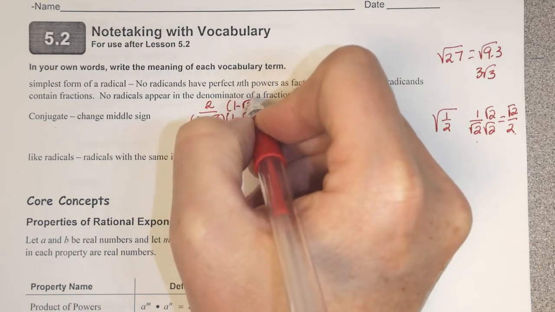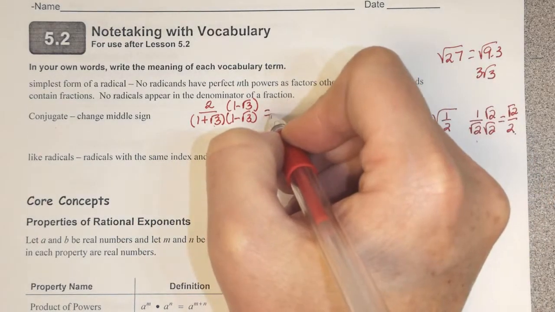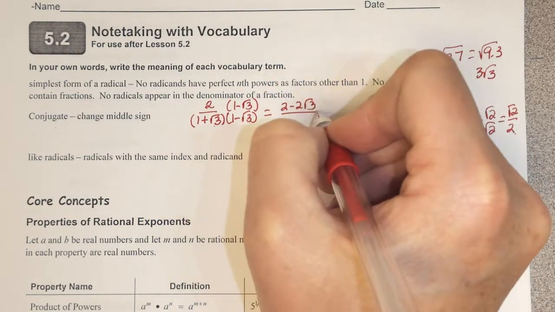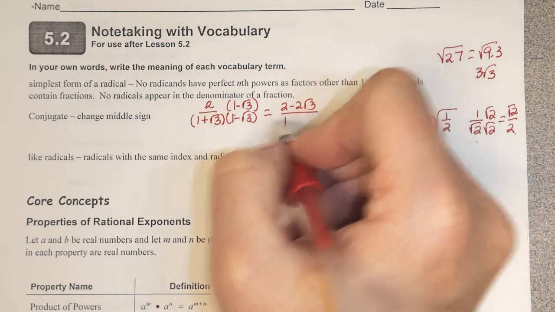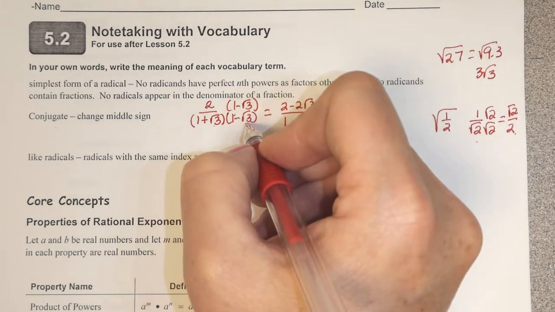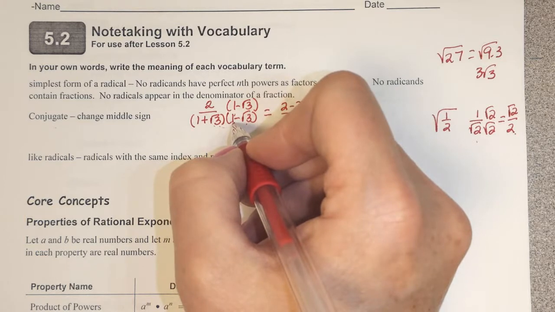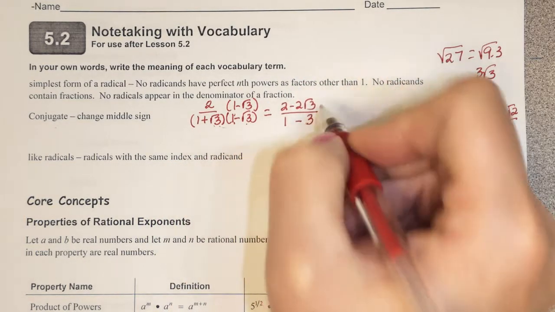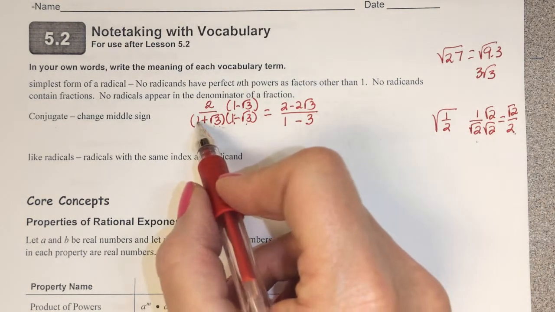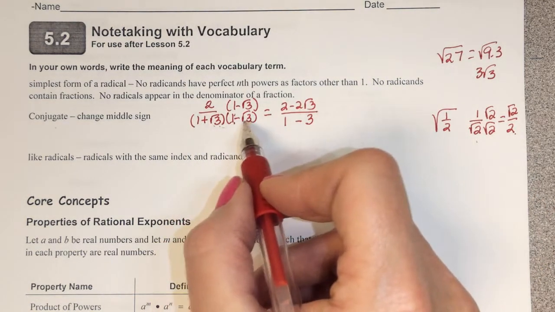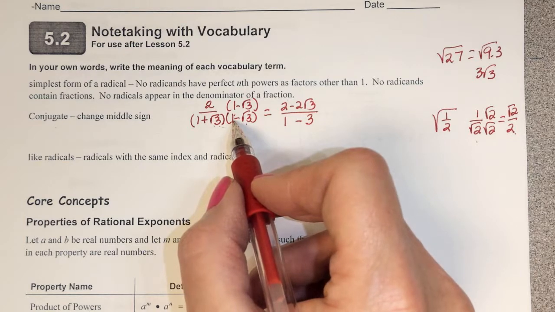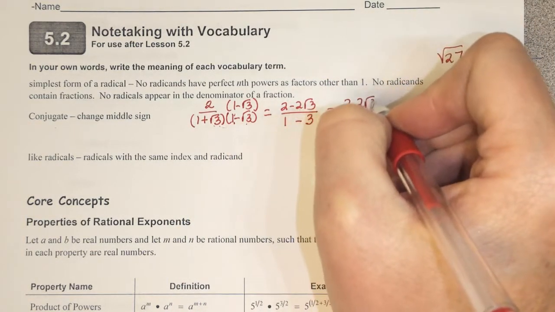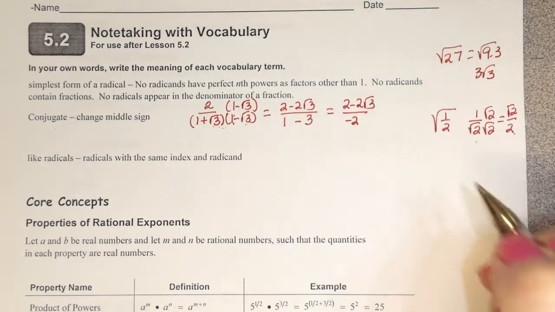If I multiply by that in the denominator, I also must in the numerator. So I would get 2 minus 2 radical 3 all over 1 times 1 is 1. Outers are negative radical 3. Inners are positive radical 3. Last times the last is minus 3. So those outers and inners canceled out because I had a negative radical 3 and a positive radical 3. That was just 0. So now my answer becomes 2 minus 2 radical 3 all over negative 2.